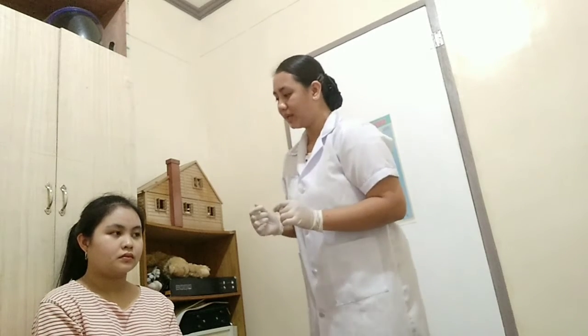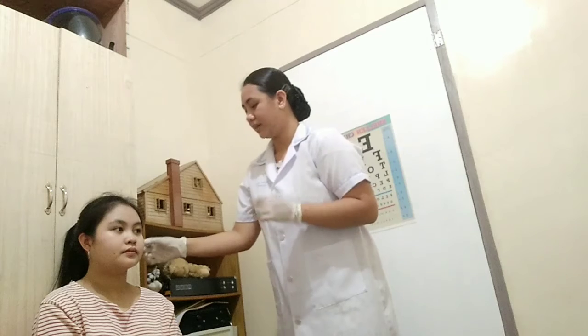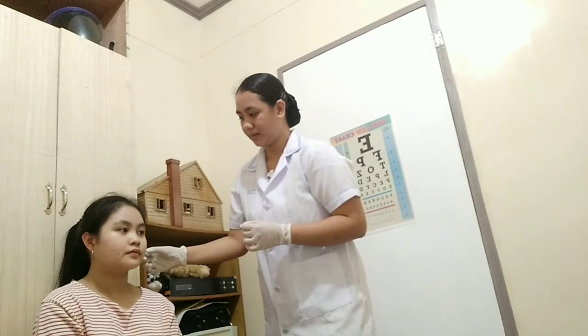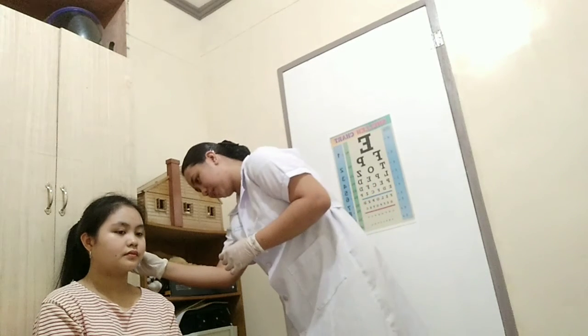We are doing this because we should note if the ears of the patient are soft, non-tender, and there should be no swelling and no pain. So we are going now to palpate the ears of the patient. So ma'am, palpate ko lang po yung ears niyo. If mag-sign po kayo sa akin if may pain kayo maramdaman po ma'am ha, and check ko na din po if may swelling.